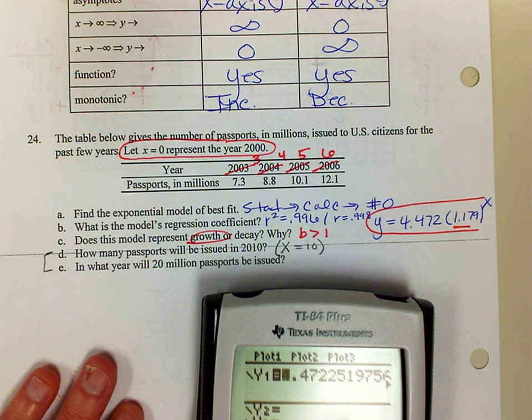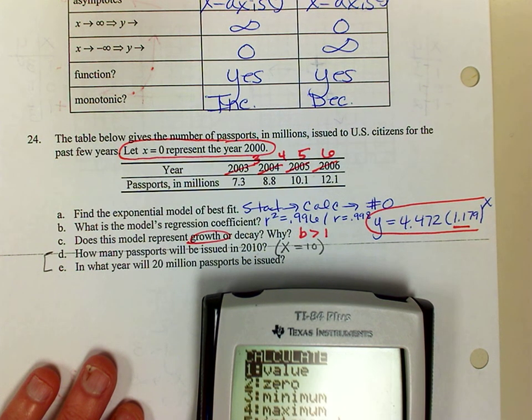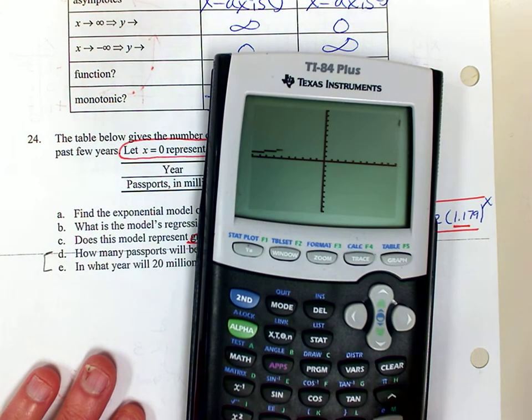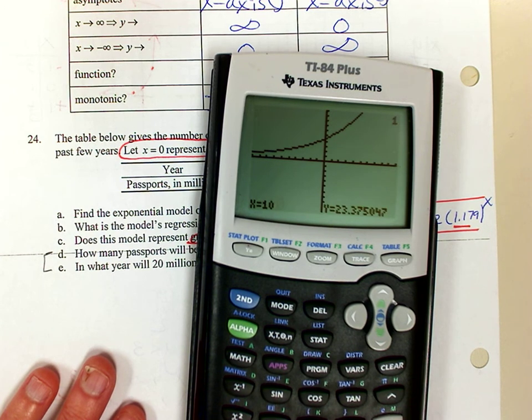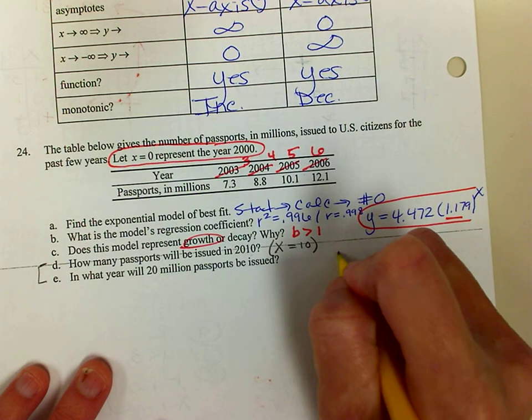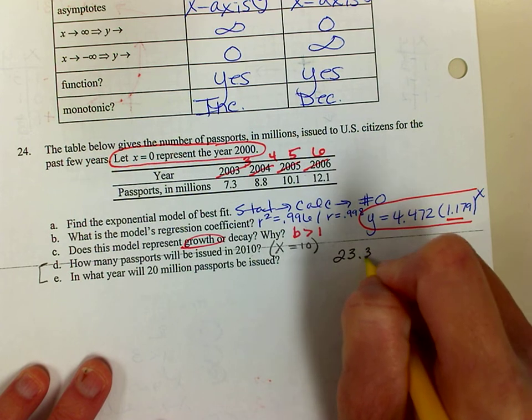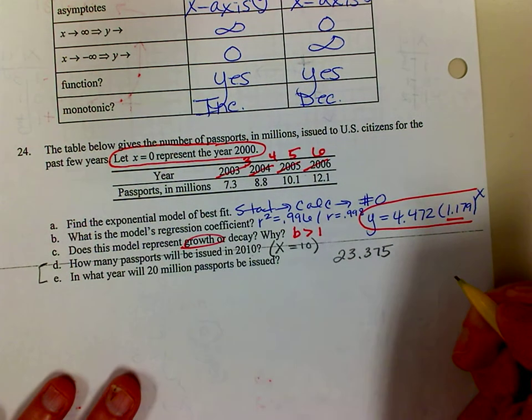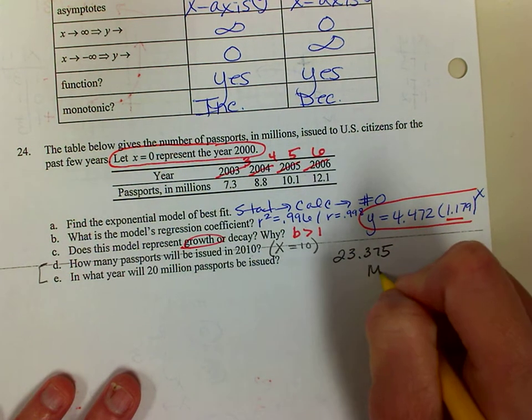Okay, so now that it's in there, I am going to find my answer. So I'm going to go to second trace, number 1. Looks like it's graphing. And then I'm going to put x equals 10. So 23.375, and it's in millions.